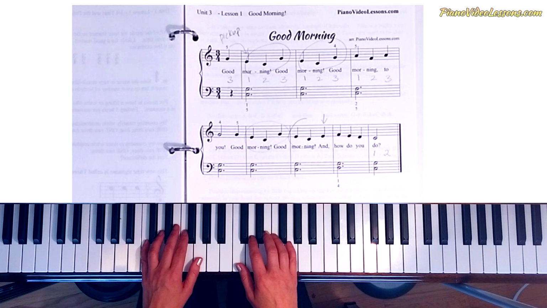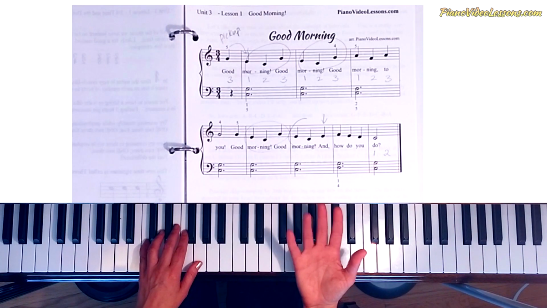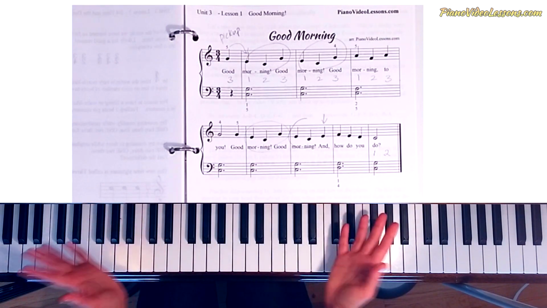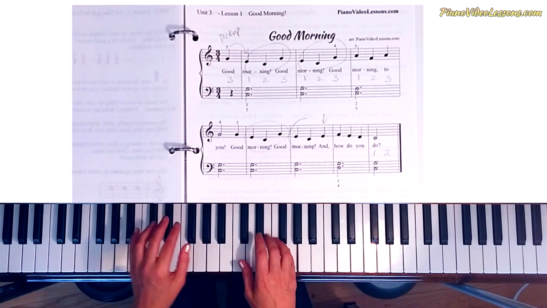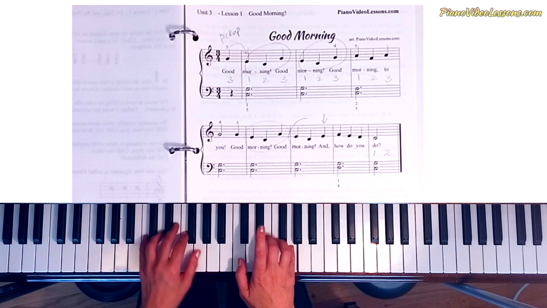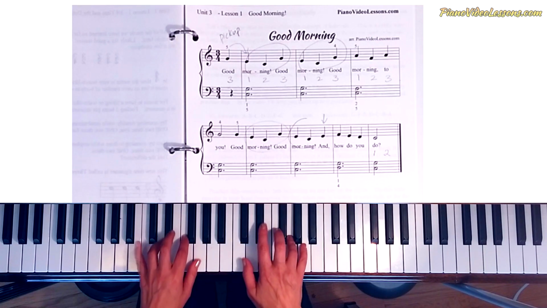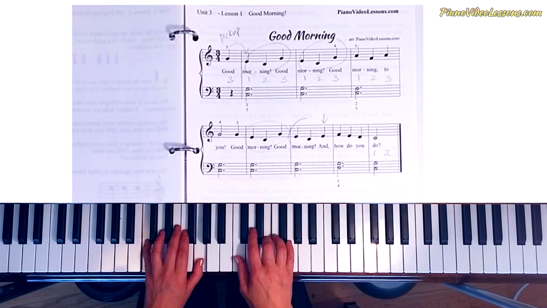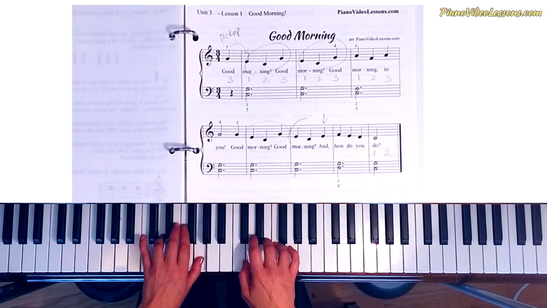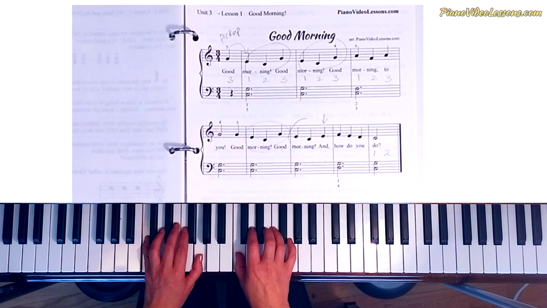And now we'll try it both hands together. Since my right hand is confident, my left hand is confident, we're ready to try it with both hands. Here we go. 3, 1, 2, 3, 1, 2, 3, 1, 2, 3, 1, 2, 3, 1, 2, 3, 1, 2.